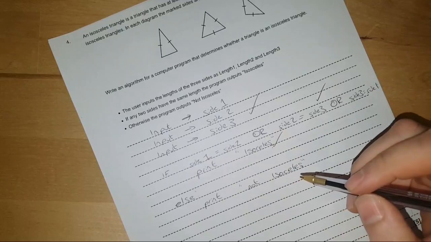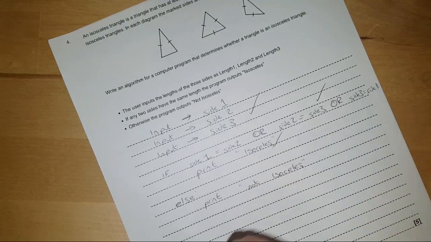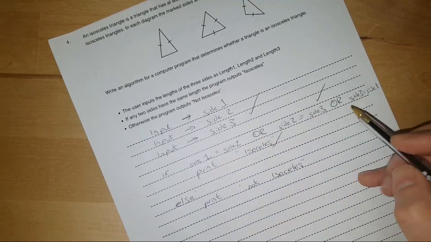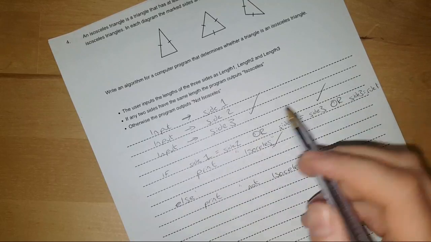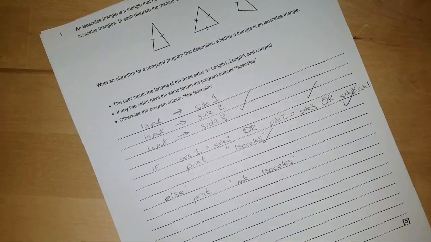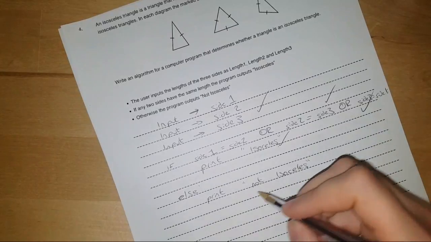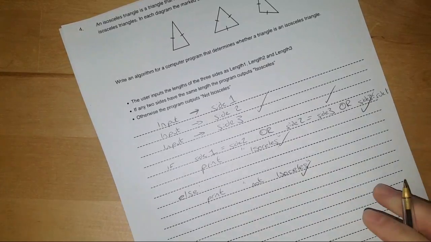You then get a second mark. So you've compared these, and then you've done all 3 sides correctly. So you've done the comparison, and then you've compared all sides, and then this final print to make sure it's not isosceles.